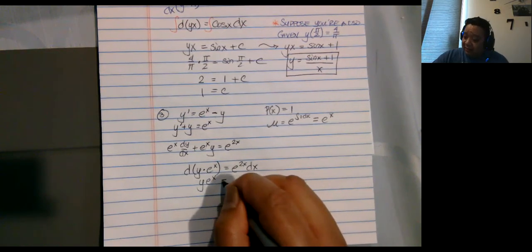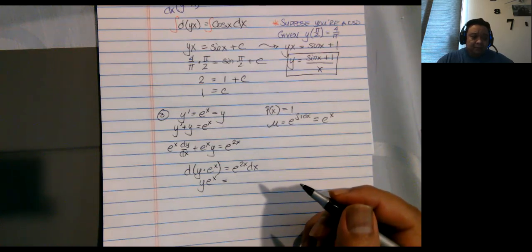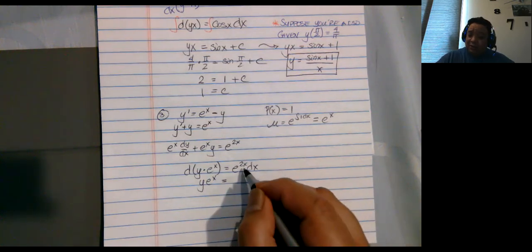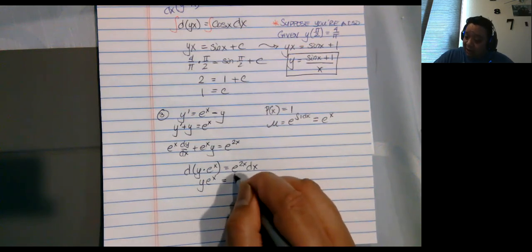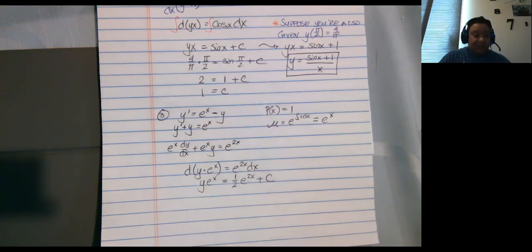And then the right side, you will have to perform a u substitution. And really, the u substitution is just going to tell you you're missing a factor of 2. So you have to multiply that, which means you have to divide by 2. So you're just going to be left with a 1/2 e to the 2x plus c.